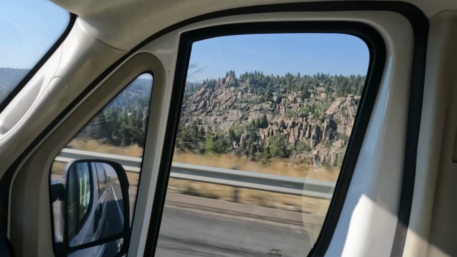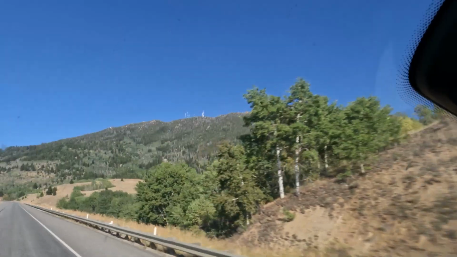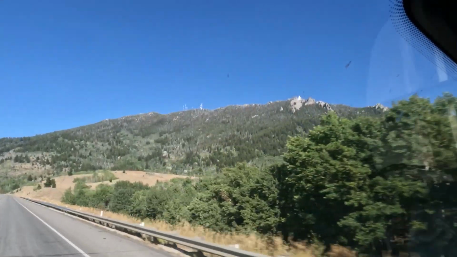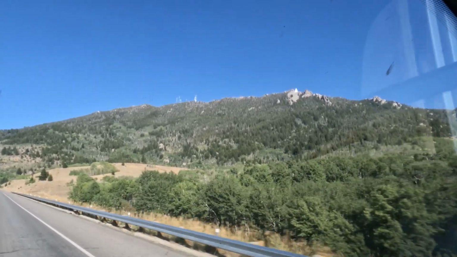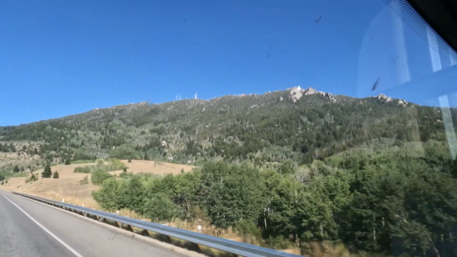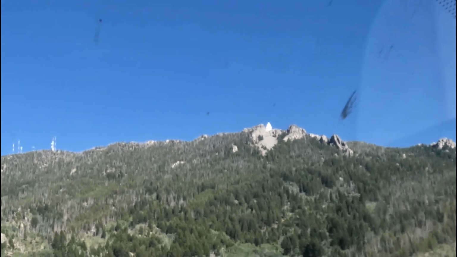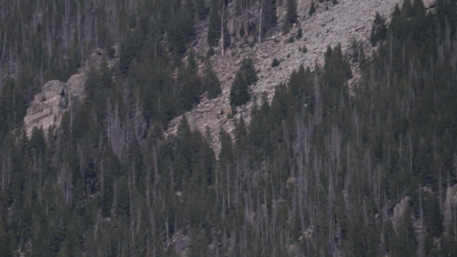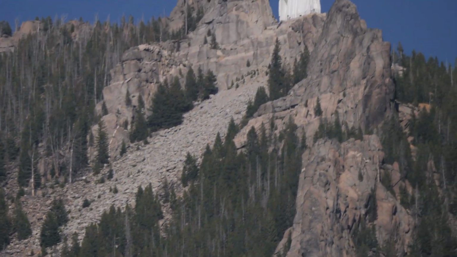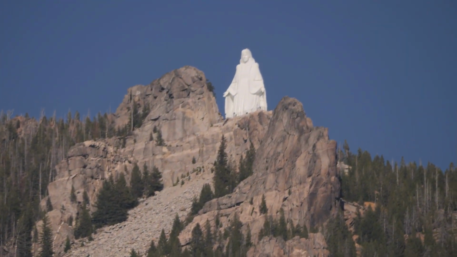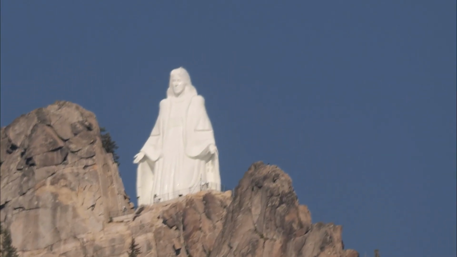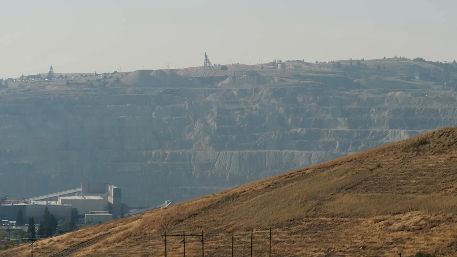And now we're rolling up on Butte, Montana. On the top of the mountain there, the white figure is Our Lady of the Rockies, which is actually the fourth tallest statue in the United States. It's 89 feet tall. It was built because a resident's wife recovered from cancer and they were able to get donations to build the statue, and it's a tribute to all women.